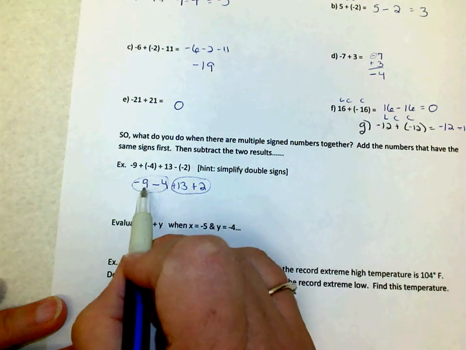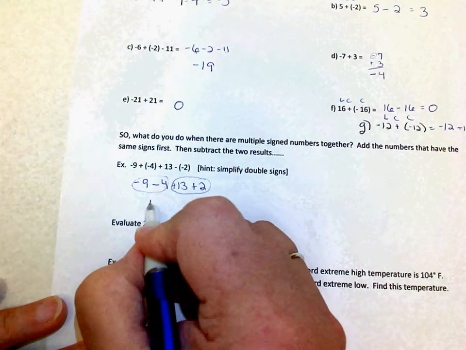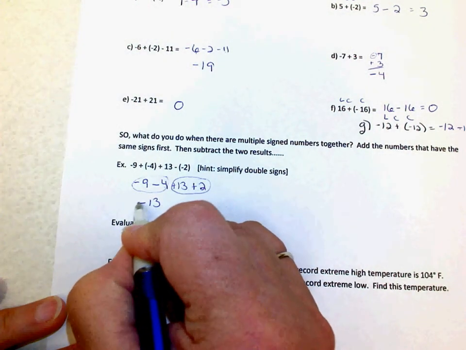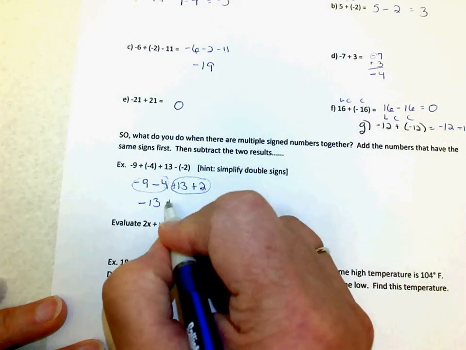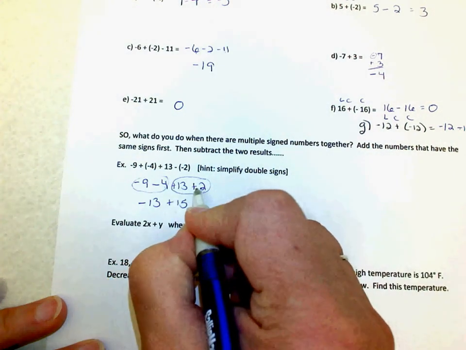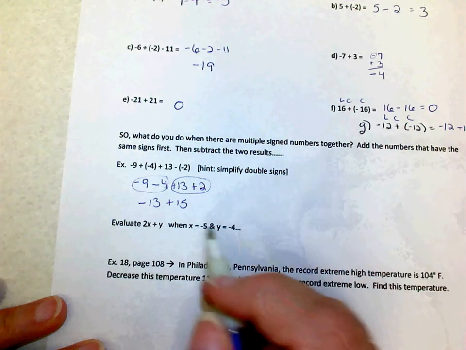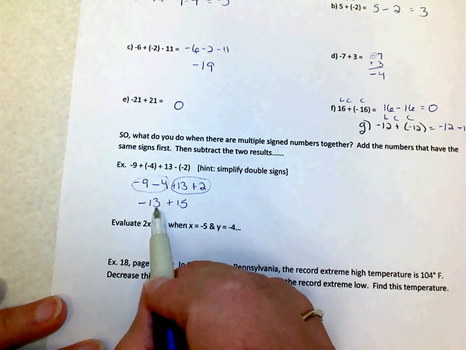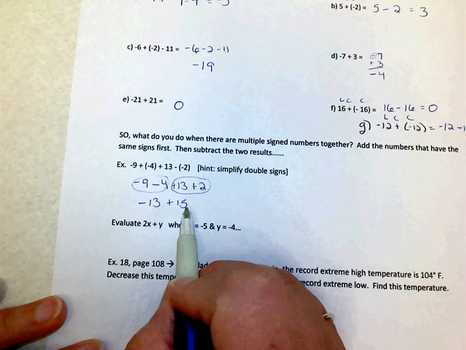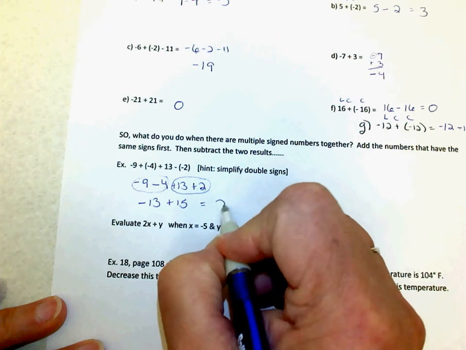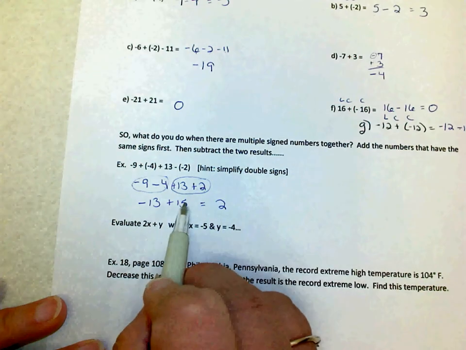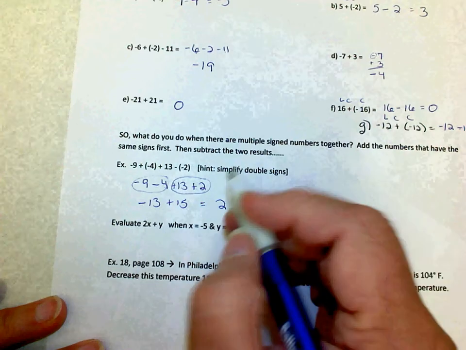So 9 plus 4 is 13. And keep our minus sign. 13 and 2 add up to 15, and the sign for these is positive. Now, if I owe 13 and I have 15, then I subtract and I get 2. 15 is bigger than 13, so our answer here is positive.